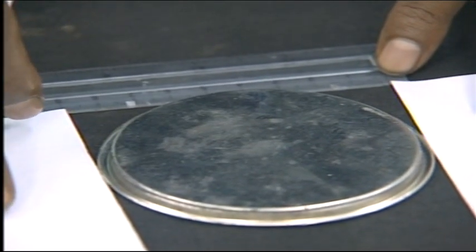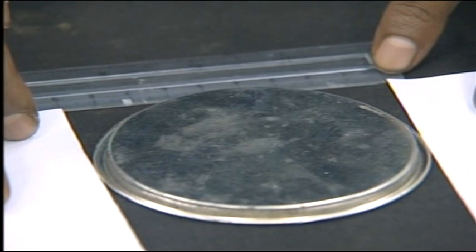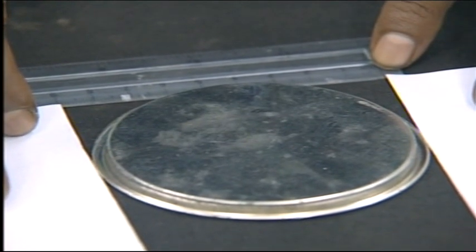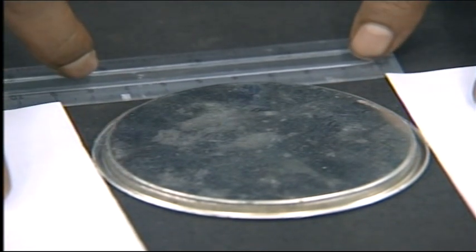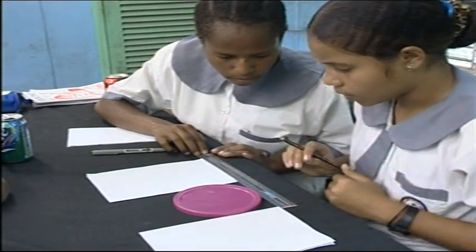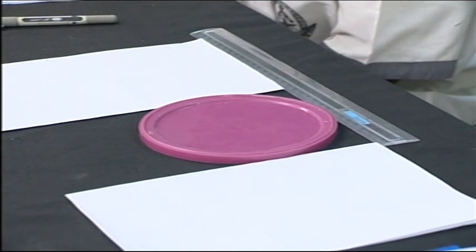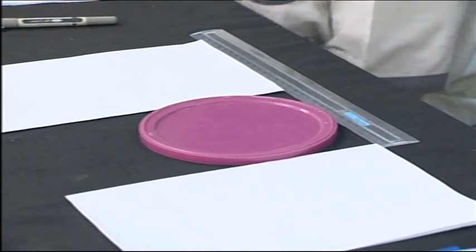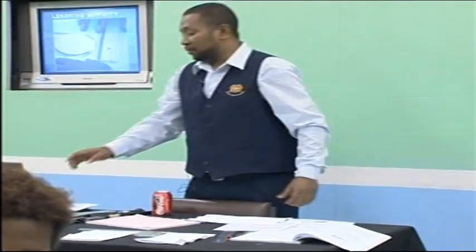So that is what you should have done. And make sure the papers do not slip over the ruler. It should be forming a right angle shape at the end. As soon as you have done that, let's look at the next step on the screen.